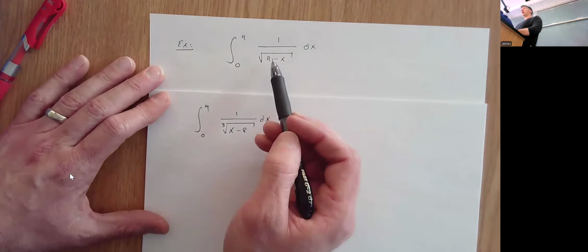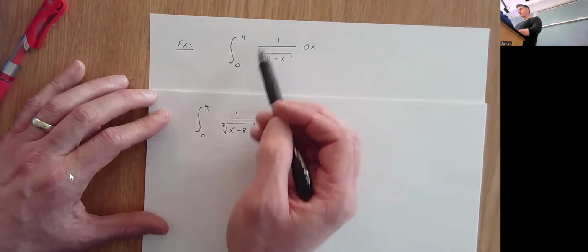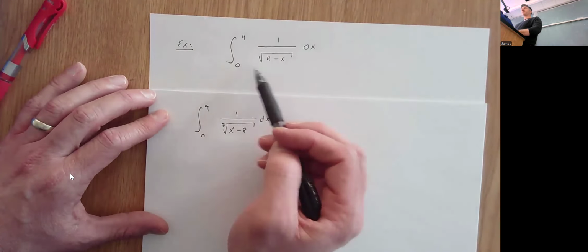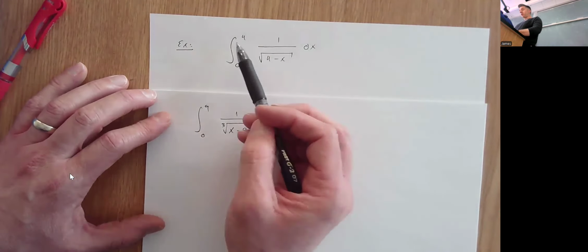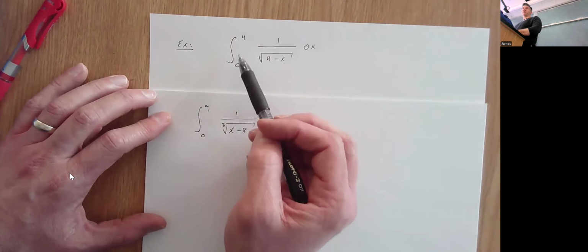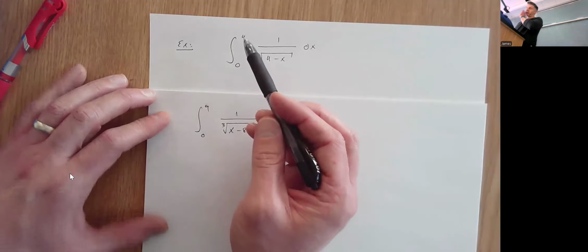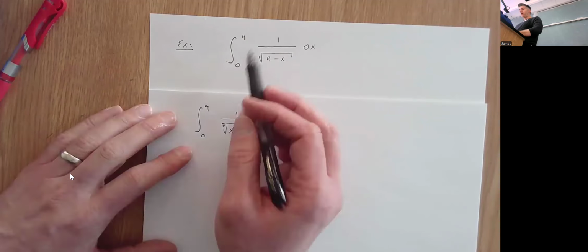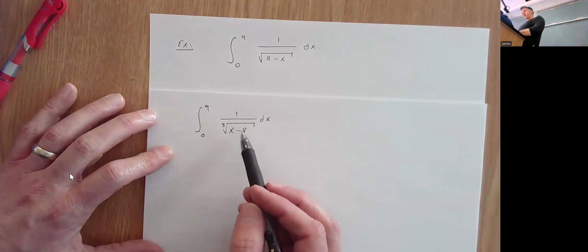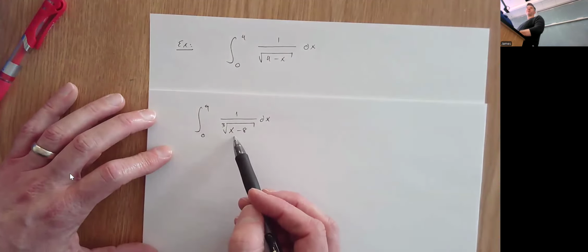This one's less terrible because where is this function undefined? At 4, which is one of our endpoint limits of integration, right? It's only defined when x is less than 4, but not when x is equal to 4 or bigger than 4. But okay, we're not worried about that because on the other hand, here, this function is undefined where? Not 0. It's totally defined at 0.